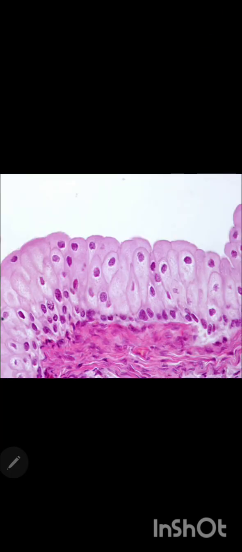Next image, this is showing the pseudostratified columnar epithelium. In this diagram there is the basement membrane and just above it a single cell layer lining, but the nuclear positions are different. Some nuclei are near the basement membrane, some are in the middle position, some are on the topmost.